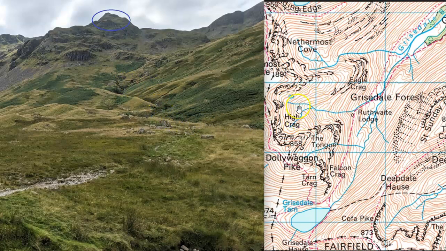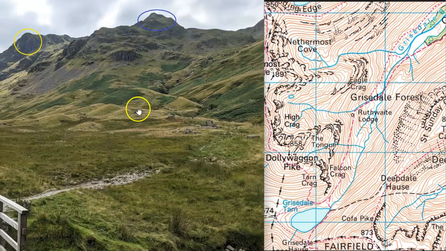So that's this big high bowl here coming down. We can't see Eagle Crag, it's off to the right of the photograph, so off to the right here we can't see it. So those are those features there.